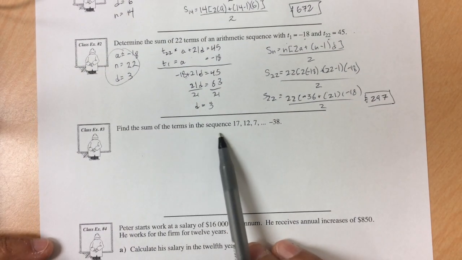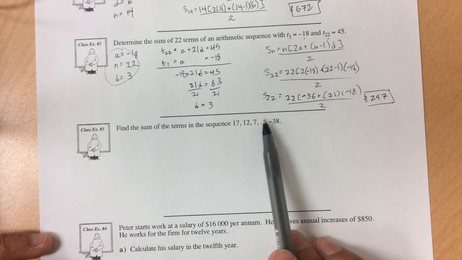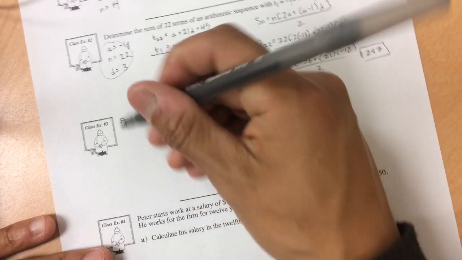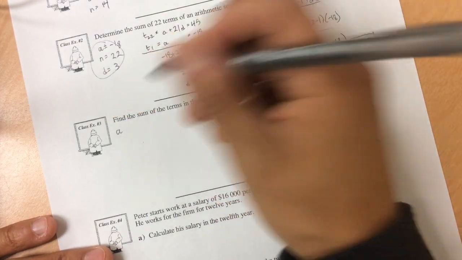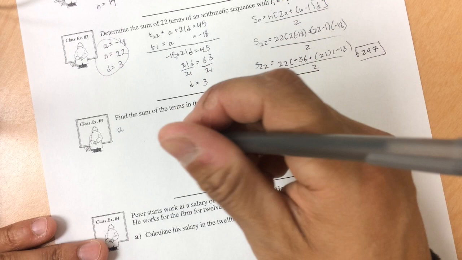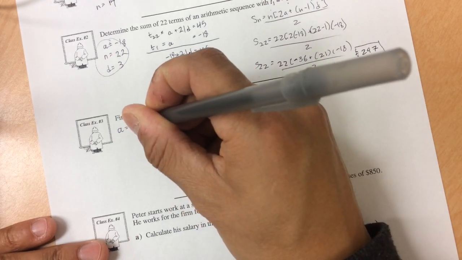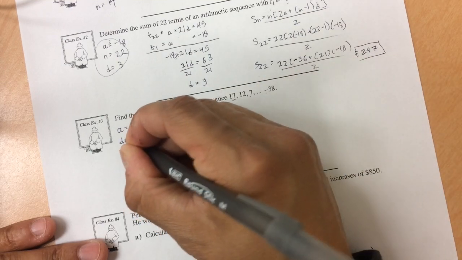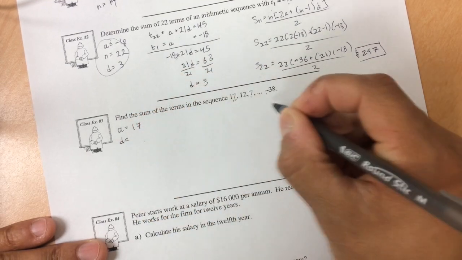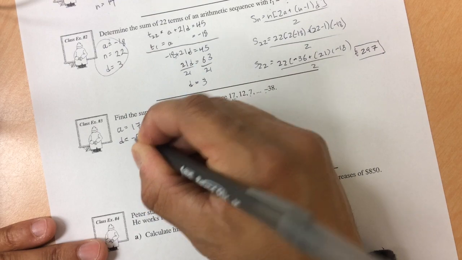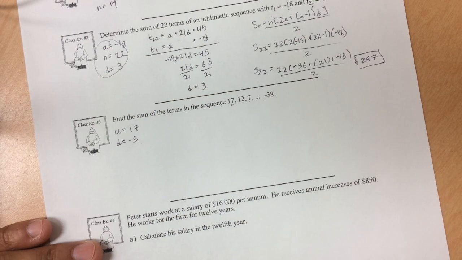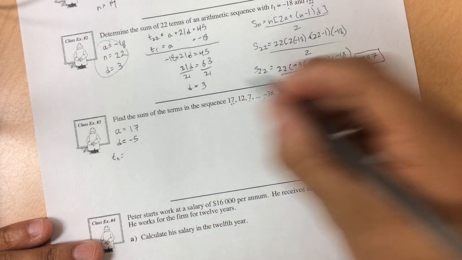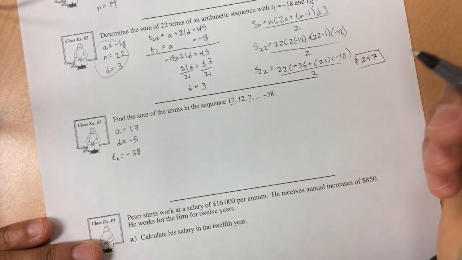Next, find the sum of the terms in the sequence 17, 12, 7, negative 38. This time we don't know how many there actually are. So let's write down what we do know. We have our first term, which was 17. Now we have enough information to determine where our difference is going to be, so that's kind of nice. Our difference is changing by 5 each time, going down, so negative 5. And we have a last term, possibly, which is negative 38.